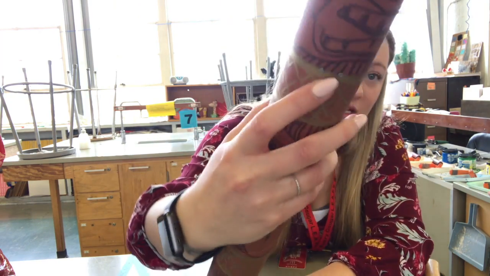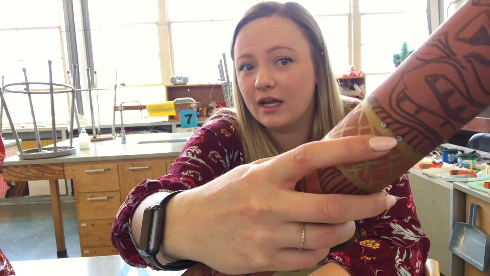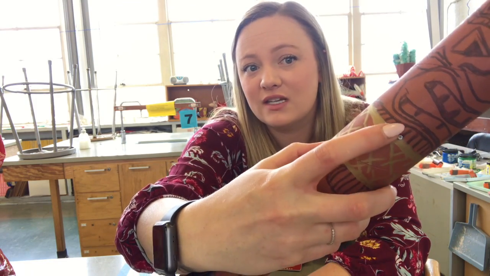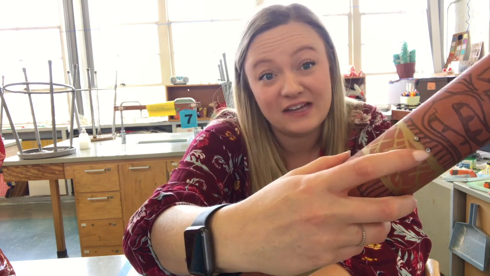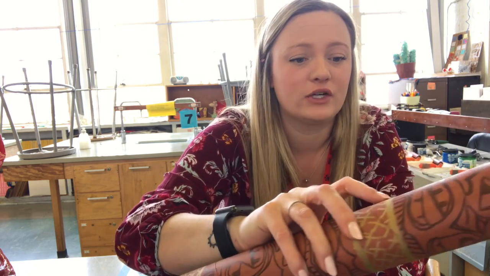All right, so as you see, they are close together, right? A little bit smaller than a finger, but there's enough space in there that the cardboard itself is still attached, so I'm not going to break it off or damage it.